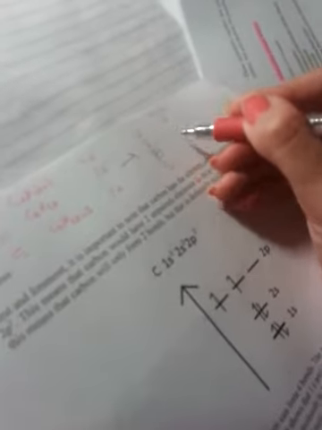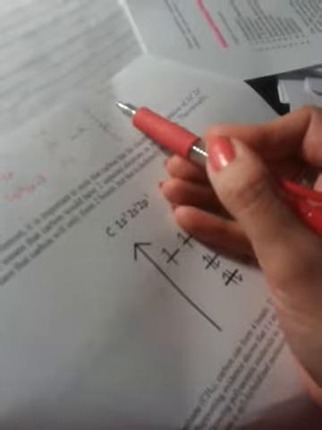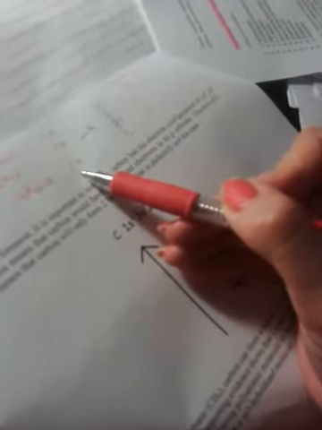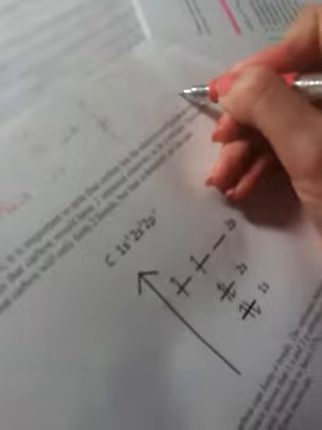In this case, 1 plus 3 is 4 sigma, 1 plus 2 is 3 sigma, 1 plus 1 is 2 sigma. But you know the maximum number of bonds of carbon in organic compounds is 4. I have a maximum of 4, but I just have 2 sigma bonds. You should say 4 minus 2 is 2 pi bonds.